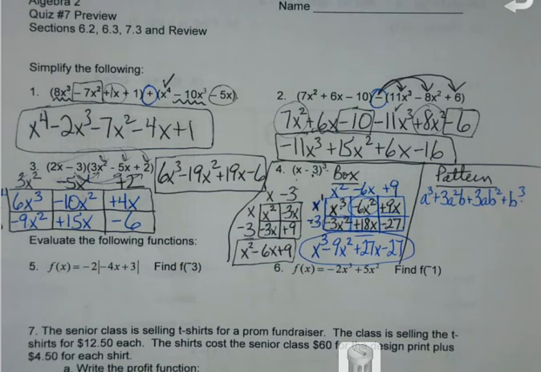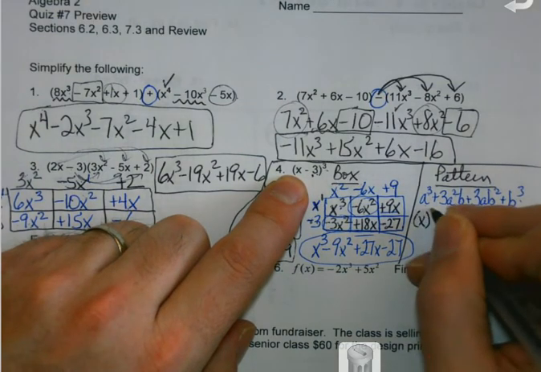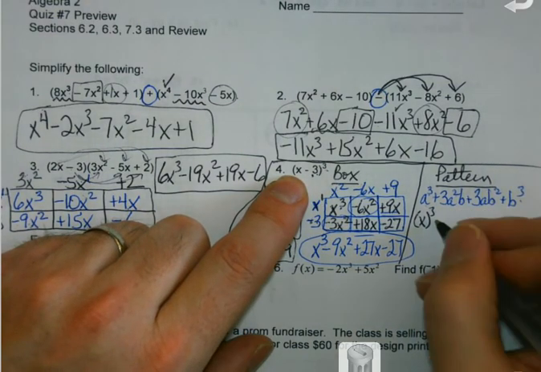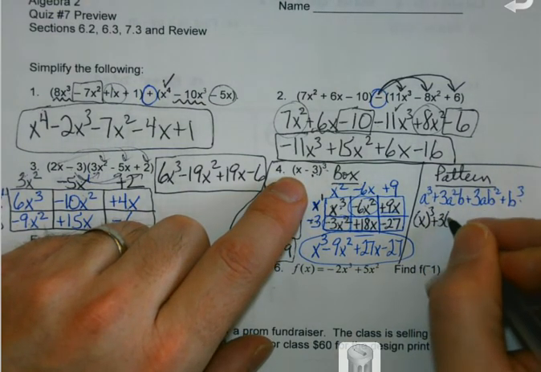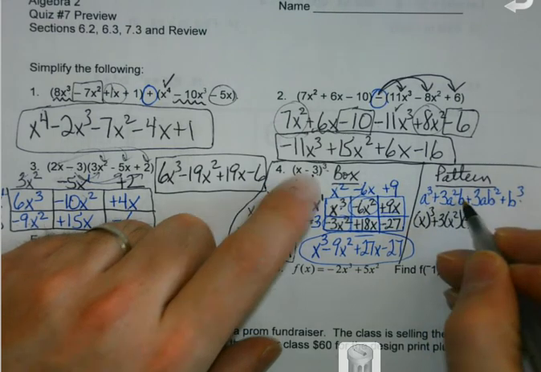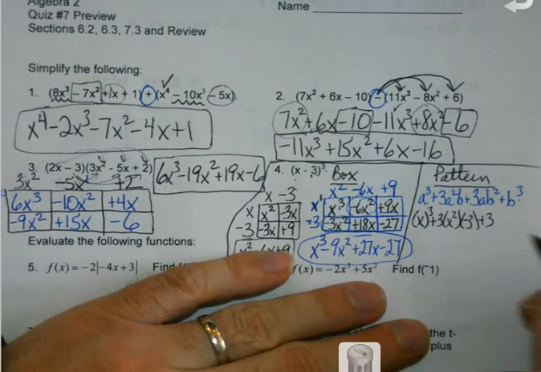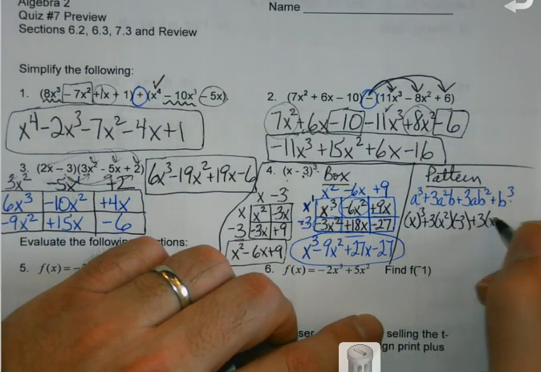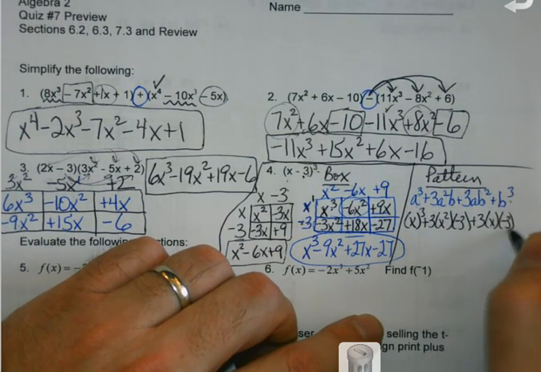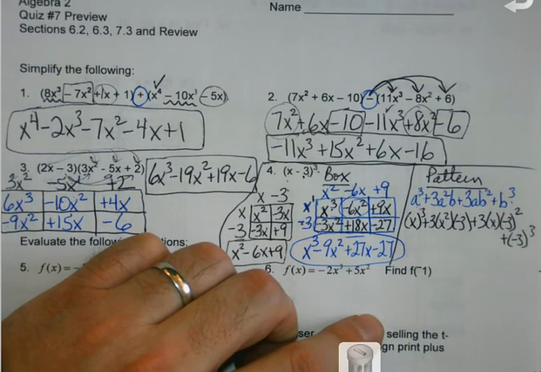So if I was going to do it with the pattern, I'd say, okay, so I'd have x cubed plus 3x squared times negative 3, because that's my B, and I just follow it along. So 3ab squared plus b cubed.